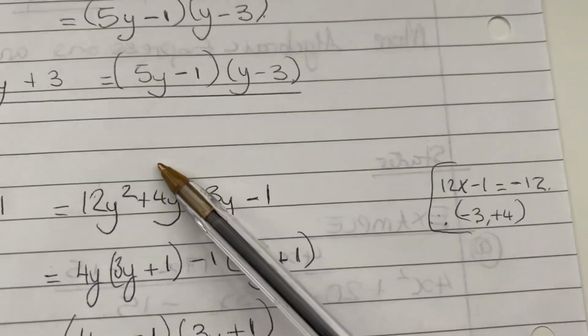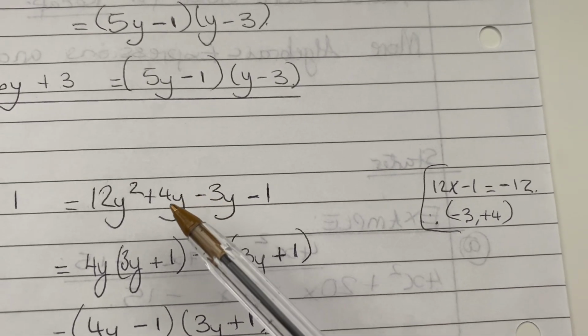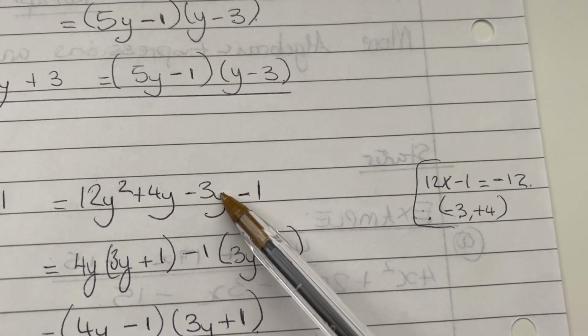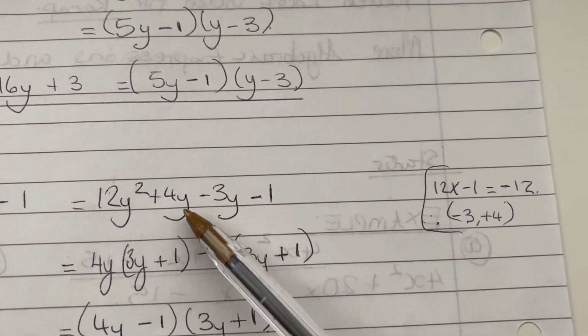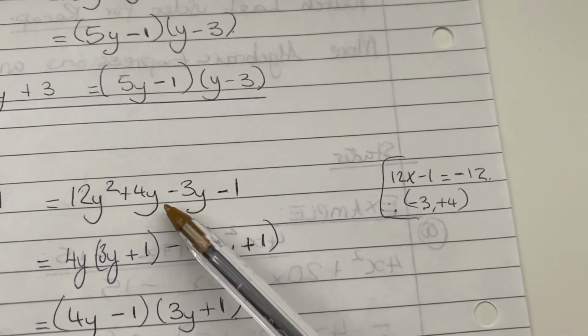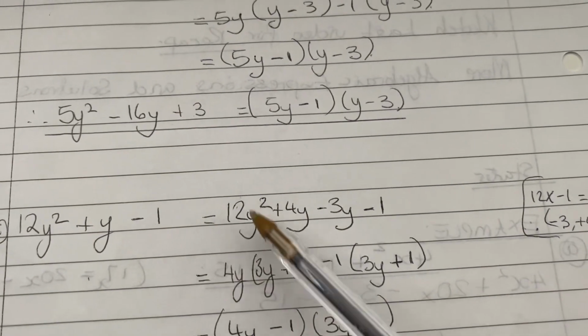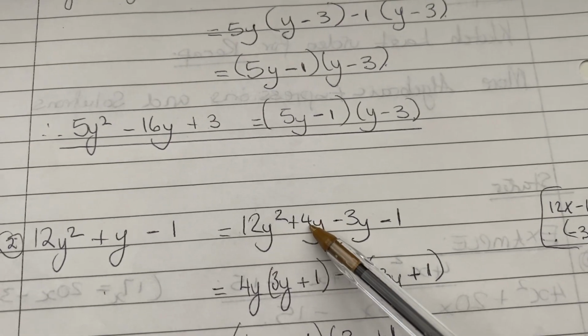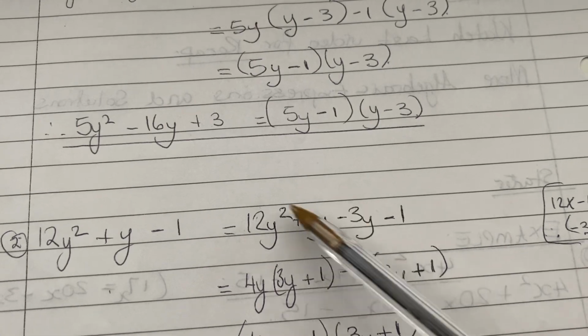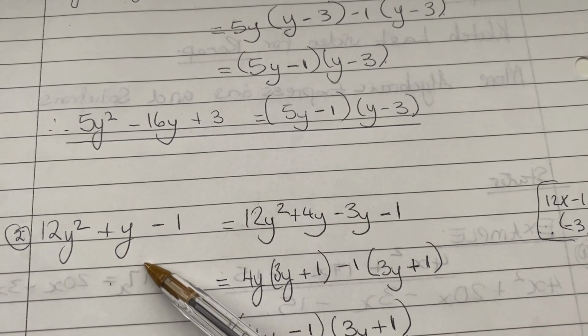Now I've broken it down to plus 4y minus 3y. So plus 4 minus 3. If I multiply together, I'll get minus 12. 4y minus 3y, if I add together, I'll get y.